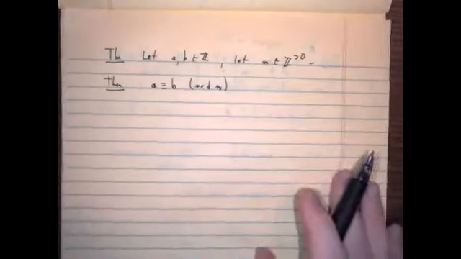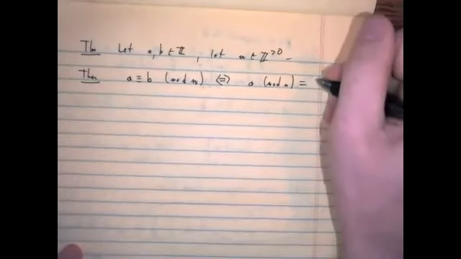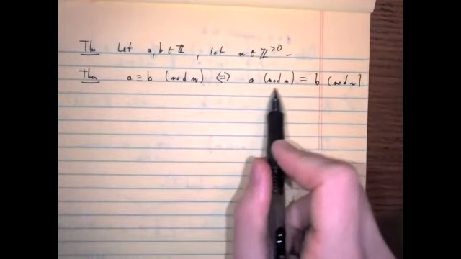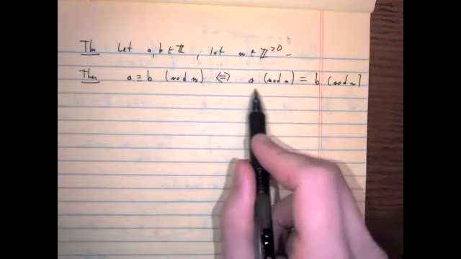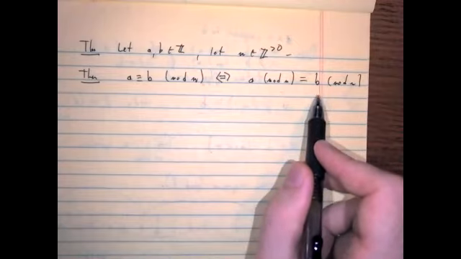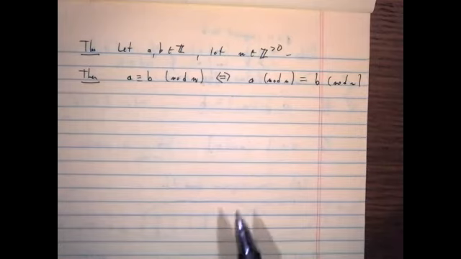Then A is congruent to B mod M. Remember, this is the M divides the difference. If and only if A mod M is equal to B mod M. So here is the new definition of congruence, and here is the function that we apply onto the integers and use the division algorithm. Okay.